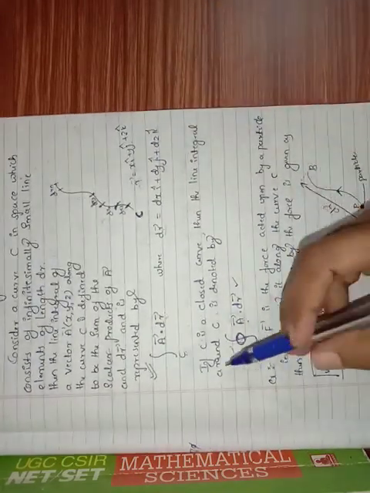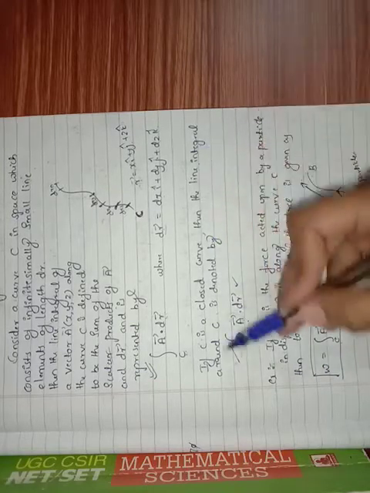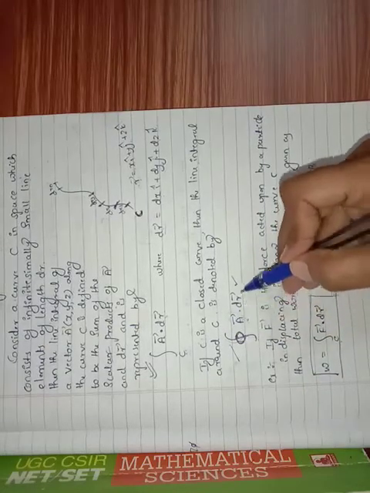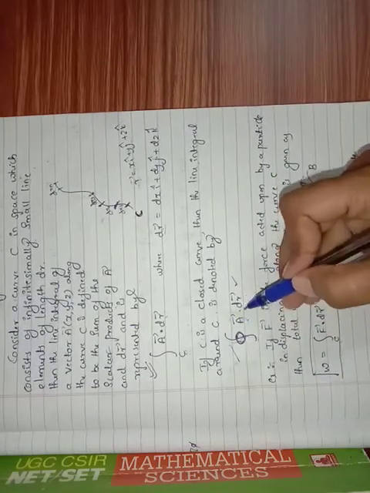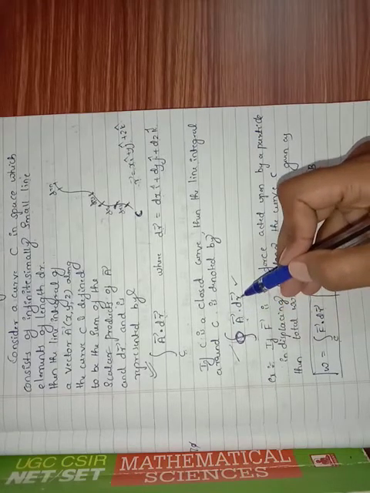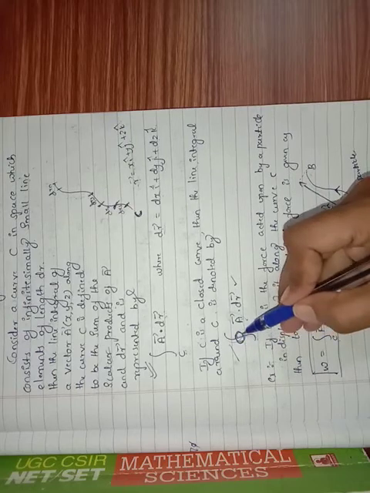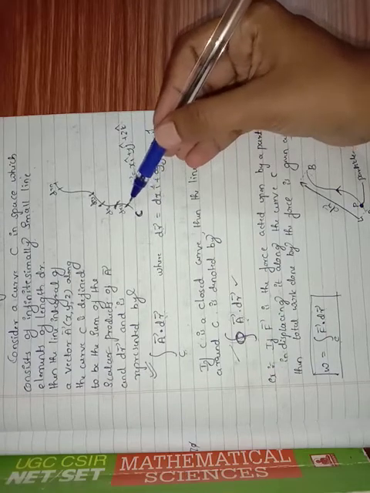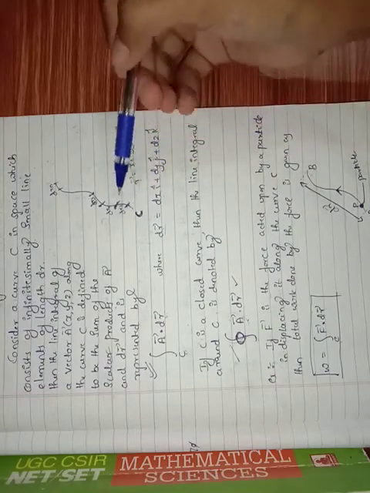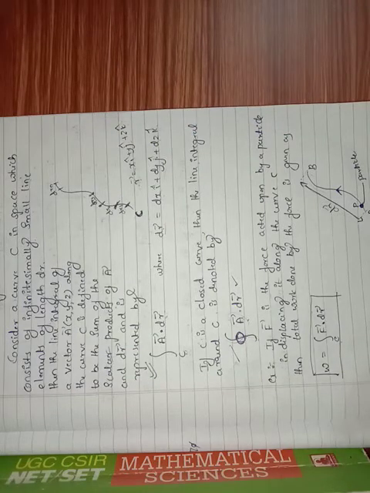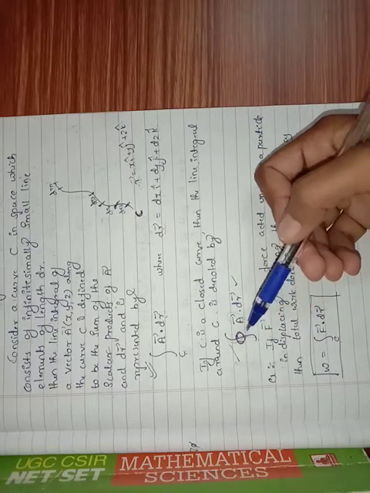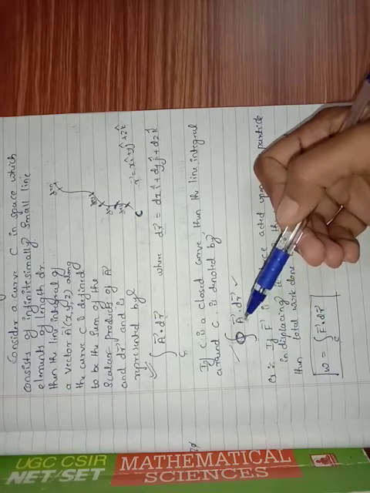Next we have an important point. If C is a closed curve, then the line integral around C is denoted as the integration of vector A dot dr, the integration of vector A dot product with dr over a closed curve C. This is the symbol to represent the closed curve. This curve may be a square, rectangle, ellipse, hyperbola, parabola, and so on. But here we have a closed curve. Closed curves are nothing but a rectangle or square. Okay, so those are the examples for a closed curve.